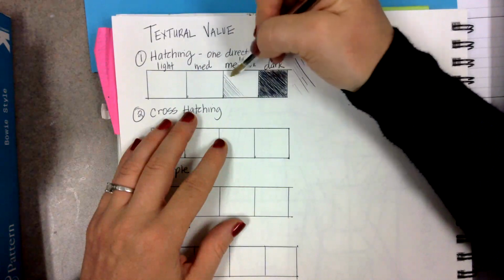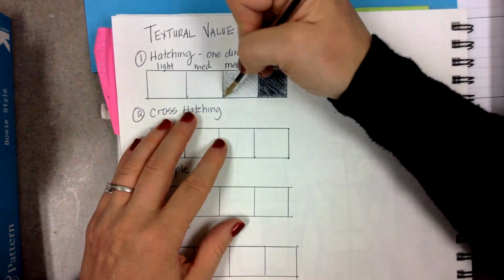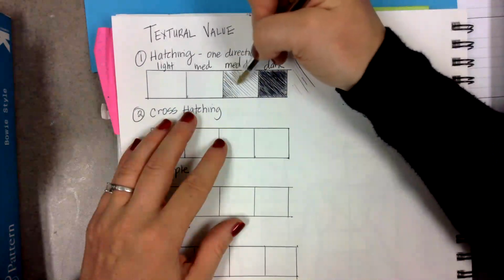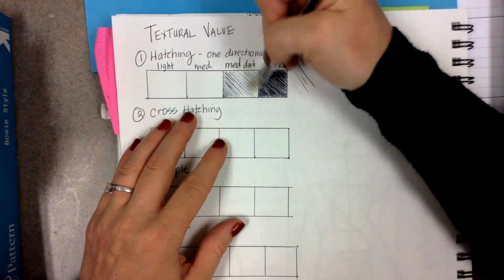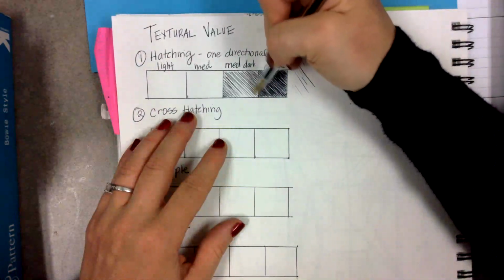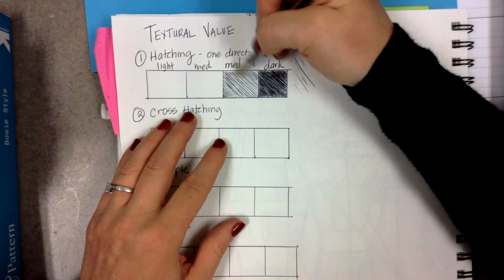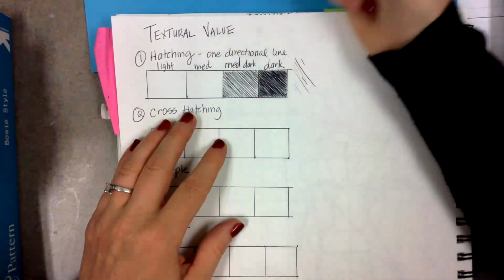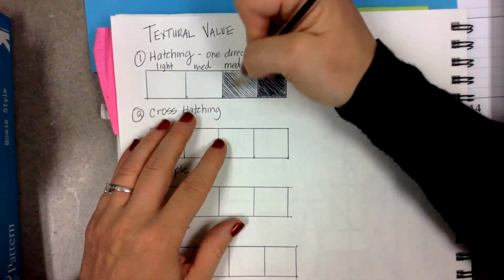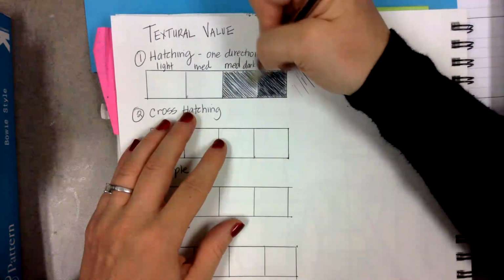All right, my next one is a medium dark. So I want this to just be one step lighter than my dark. Again, I'm using the same type of texture, which is hatching, one directional line. So pressing down harder, I get darker, thicker lines, lighter.